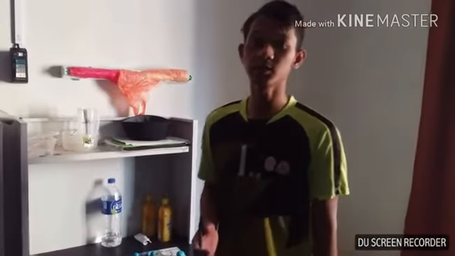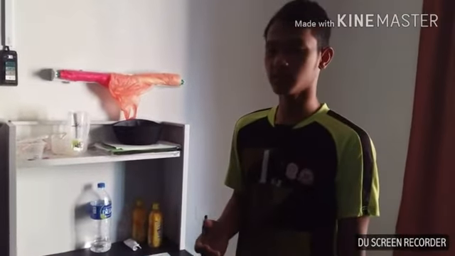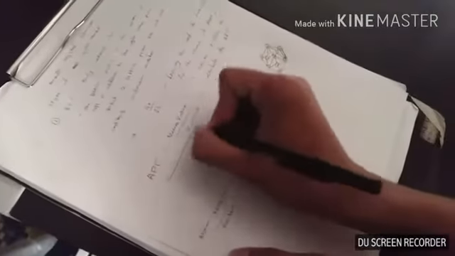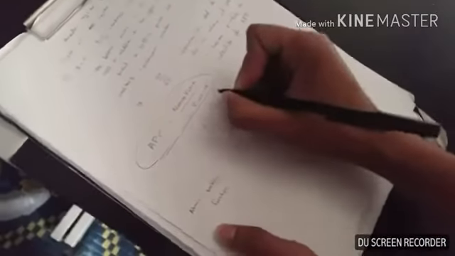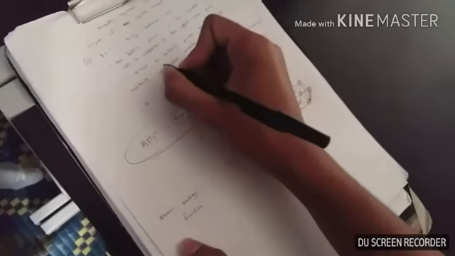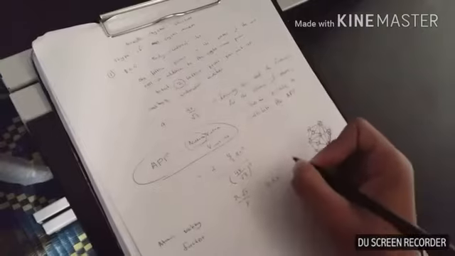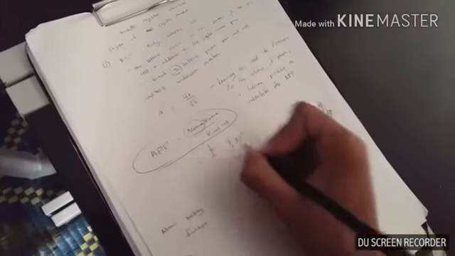For the BCC atomic packing factor, I will show you how to calculate it. First, this is the formula. The number of atoms is the total lattice points per unit cell, so it's 2, so we put 2.